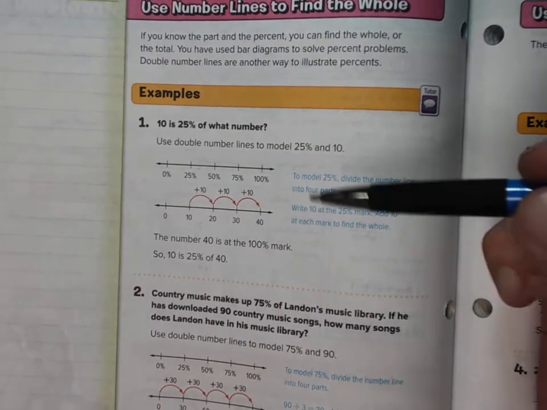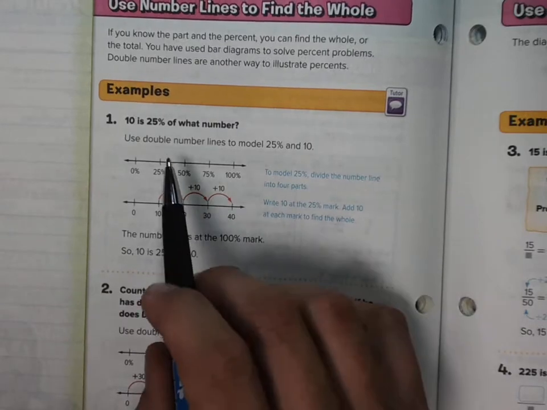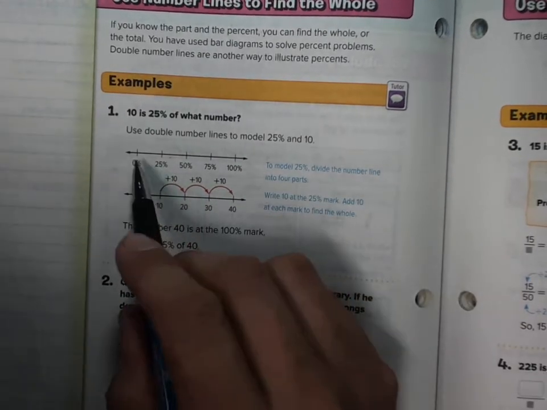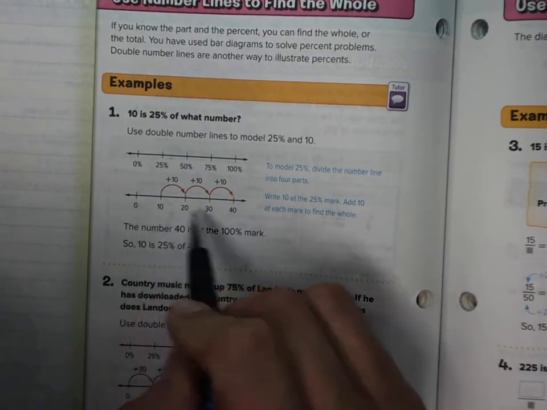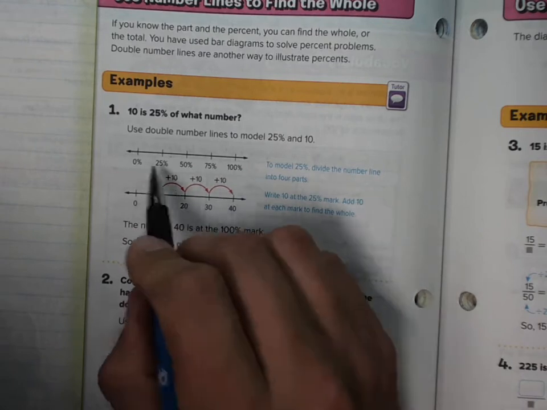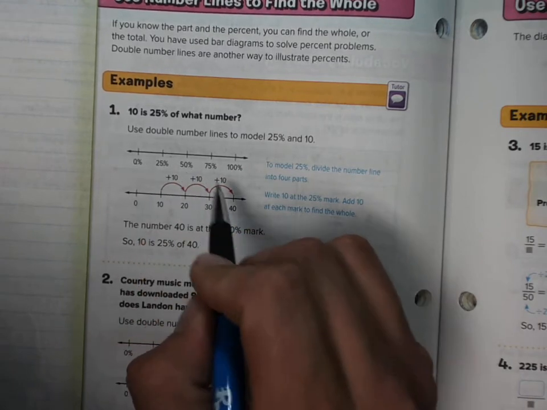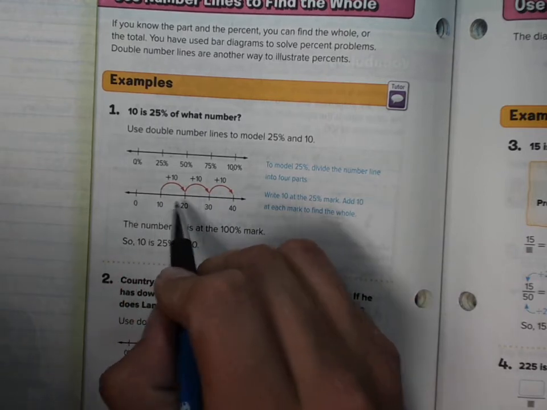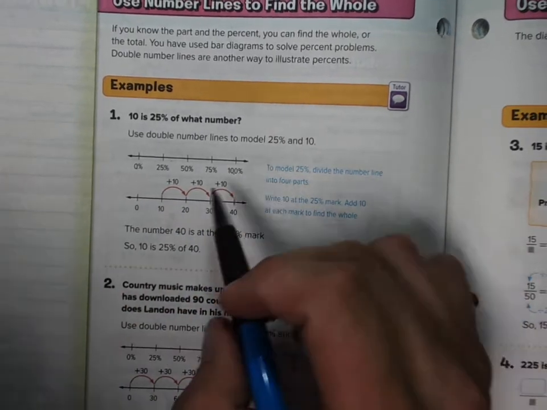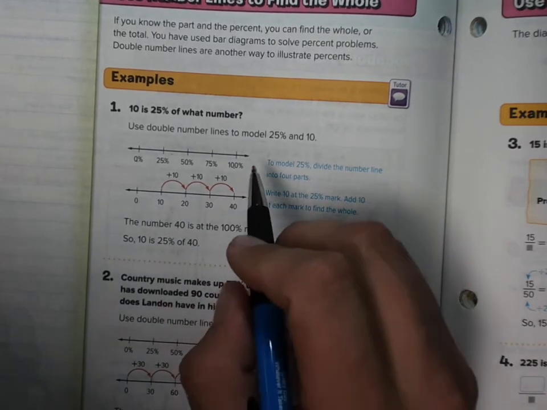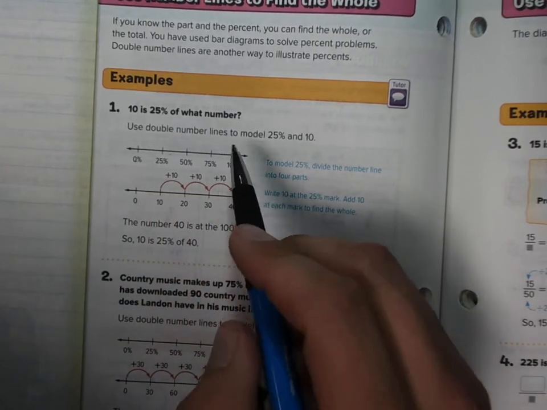So like I was saying with the number lines, okay, so use double number lines to model 25% and 10. Well, so we have our percentages here, and then we have this. So what they're talking about is that if you divide this up into 0%, 25%, 50%, 75%, 100%, then you match it with 0, 10, 20, 30, 40, you're actually just increasing by the amounts. So if you look, 10 is 25% of what number?